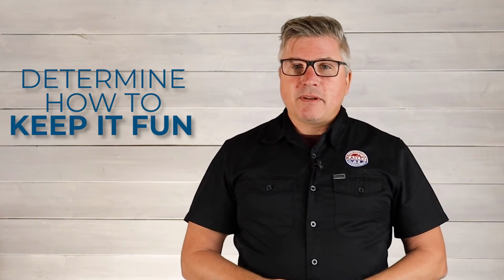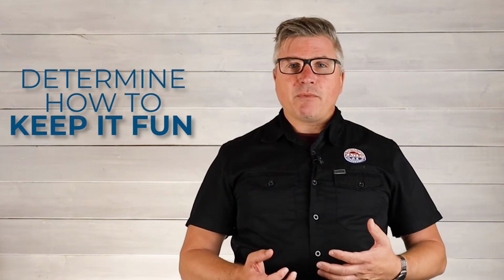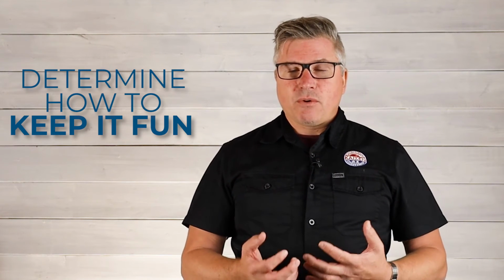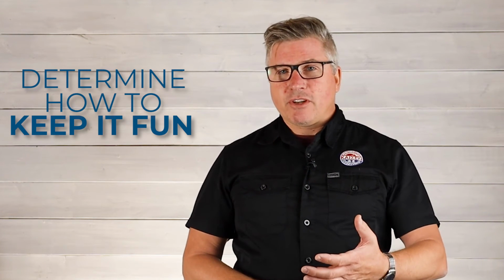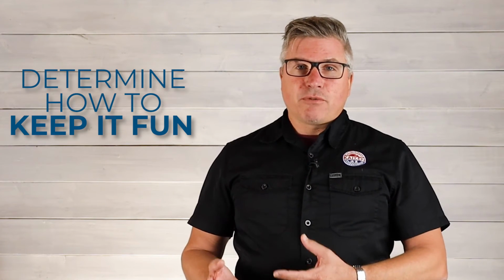After that, we want to determine how we keep it fun. How do we keep our priorities and critical number alive? We want to have a theme and a reward so that everyone is engaged. The whole team can understand what the priority and the critical number is. And the theme keeps it fun and engaging, and the reward is something to look forward to for when we win.